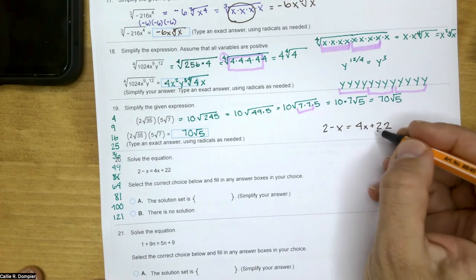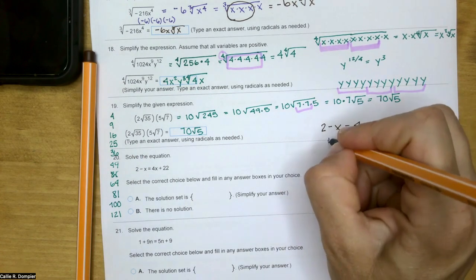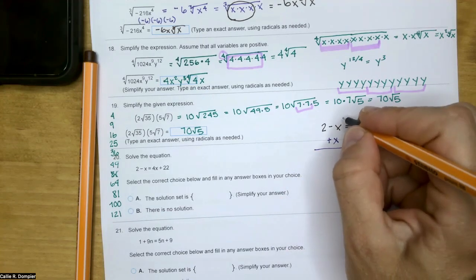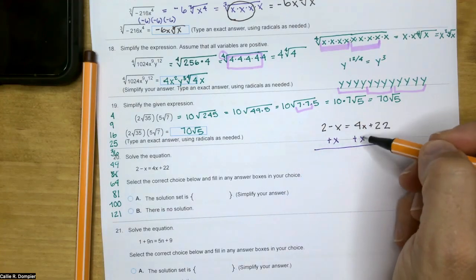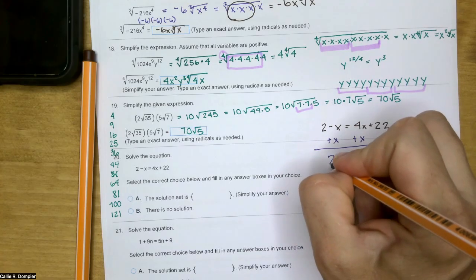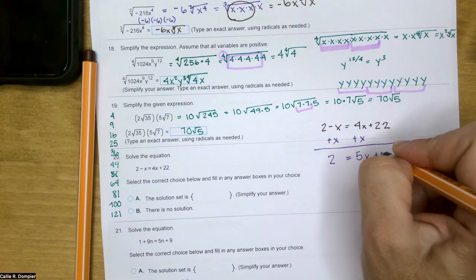But because this is a negative and that's a positive, I want to add this x to both sides. That makes the x's positive. It ensures that the variable remains positive, which is easier to divide by, right? 4x plus x becomes 5x plus 22.